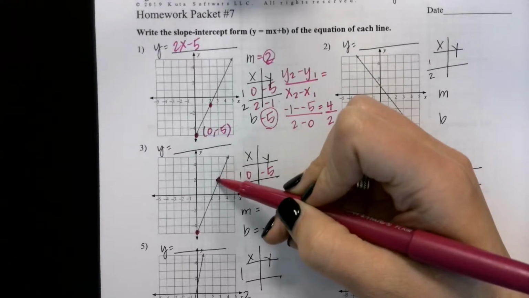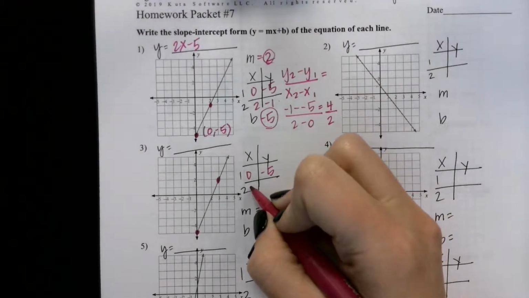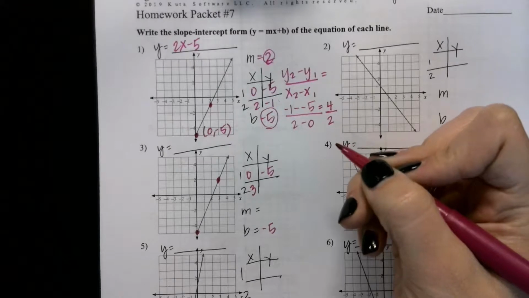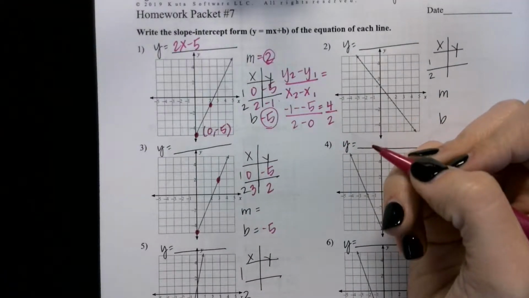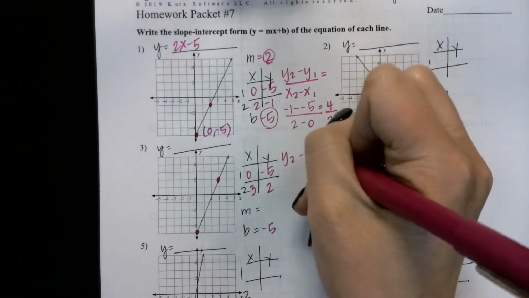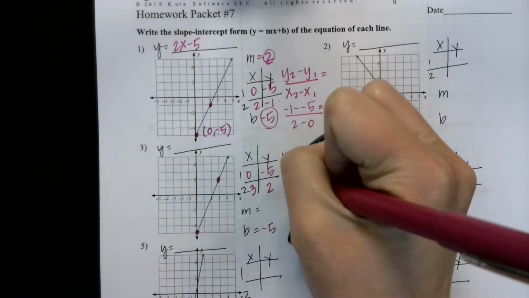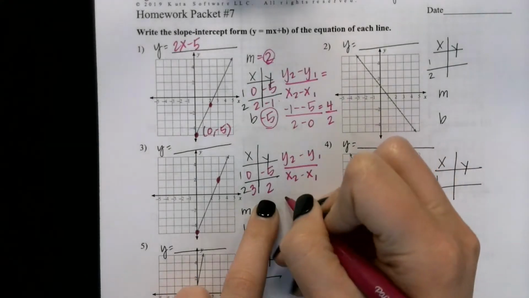What about this one right here? What's the x value there? Three? And what's the y value? 2. And let's do our y2 minus y1 over x2 minus x1. Do you have to memorize this? No, it's on your reference sheet. Oh, I memorized it. Right. Well, it's probably tattooed on your brain.